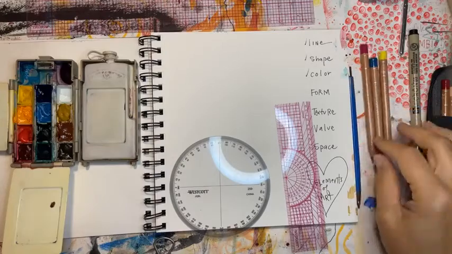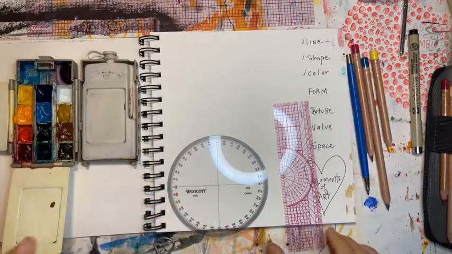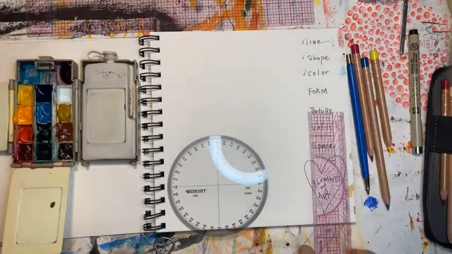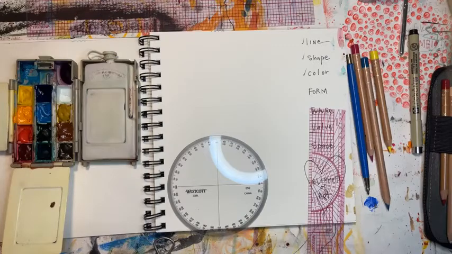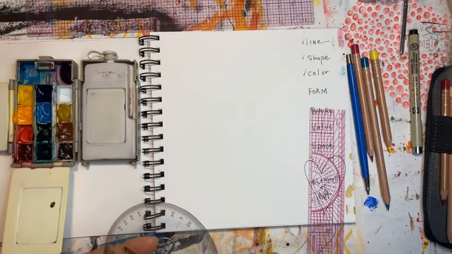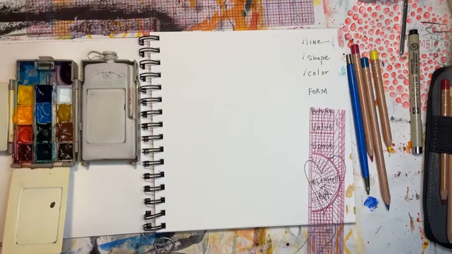And because we're just gonna play with them, we're not gonna make anything specific. We're just going to express ourselves using line, shape, and color. Usually when people say to me, I can't draw, I don't know how to draw, you're probably thinking about drawing something representational, which means drawing an apple or a flower or a hand or something like that.